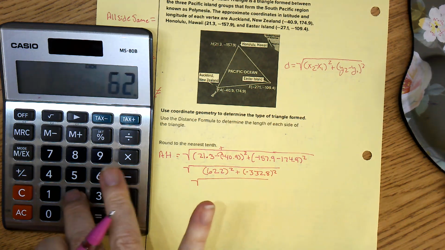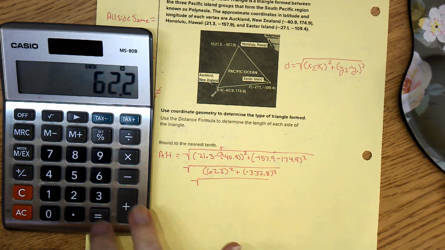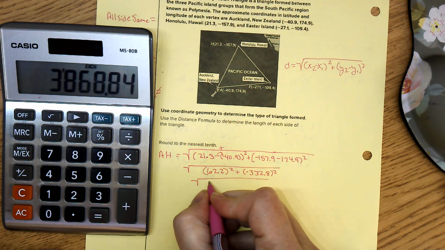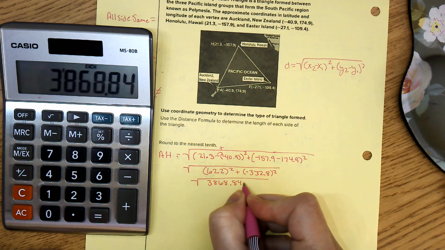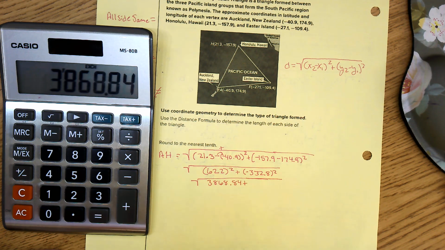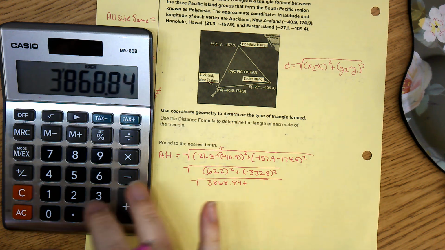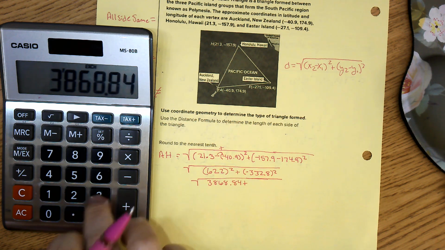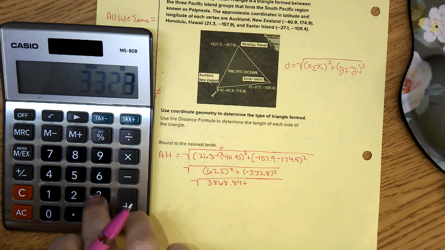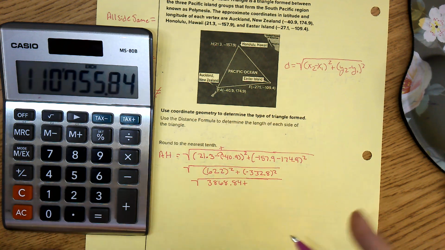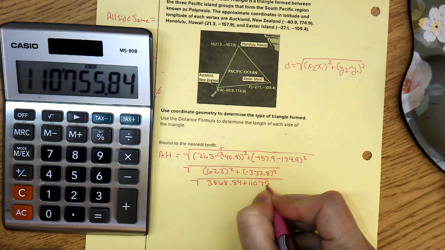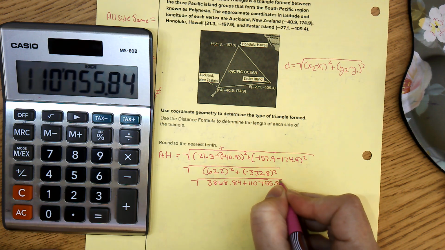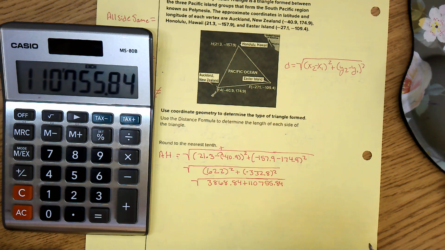All right, let's square these. 62.2 times 62.2, because I don't have a squaring button on this, is 3,868.84, plus, so much fun. We're going to square this negative number. Negative times a negative is a positive, so 332.8 times 332.8 equals 110,755.84.